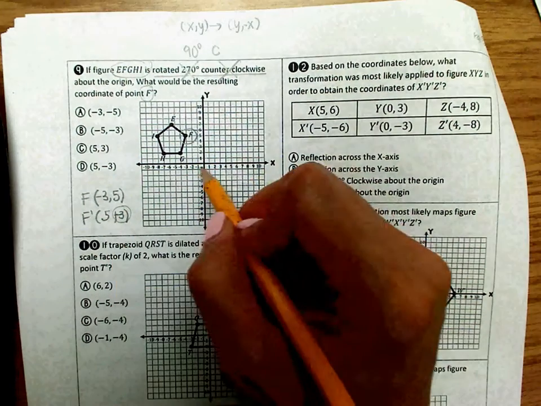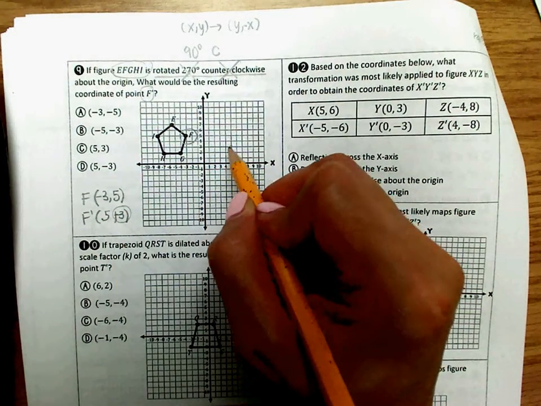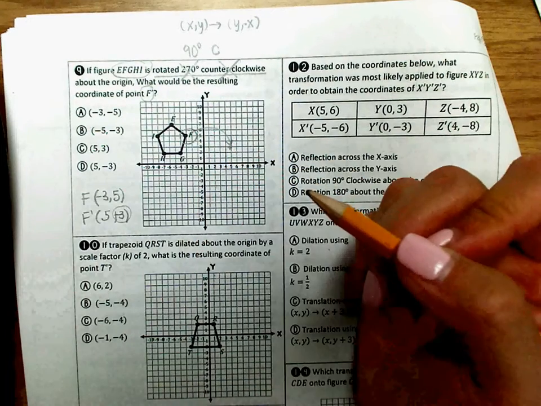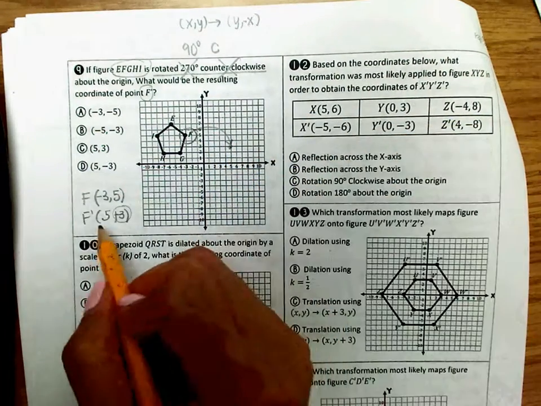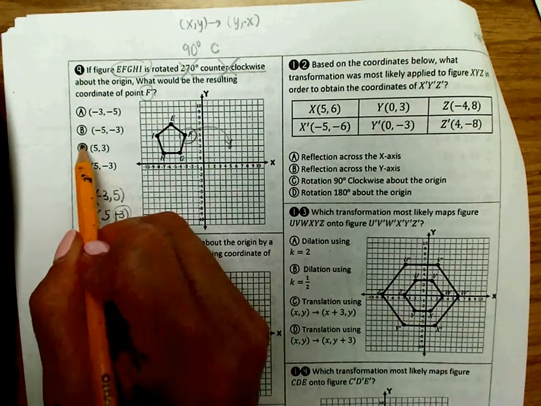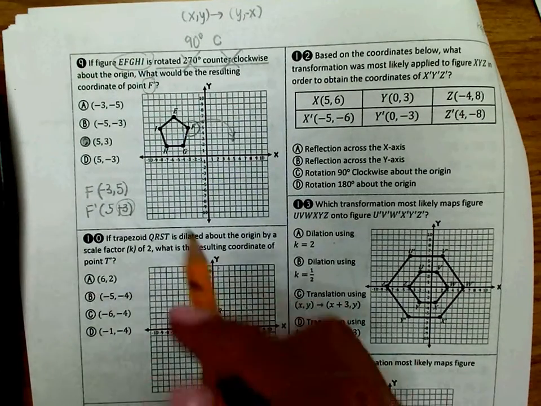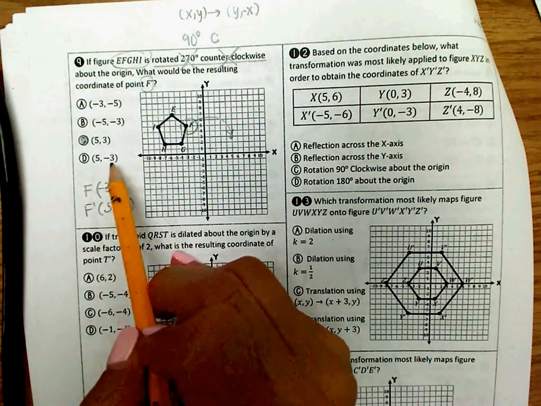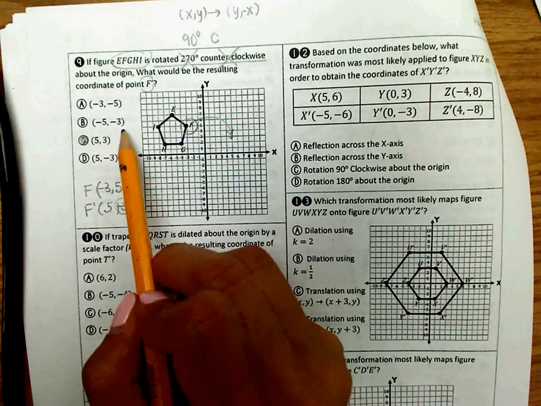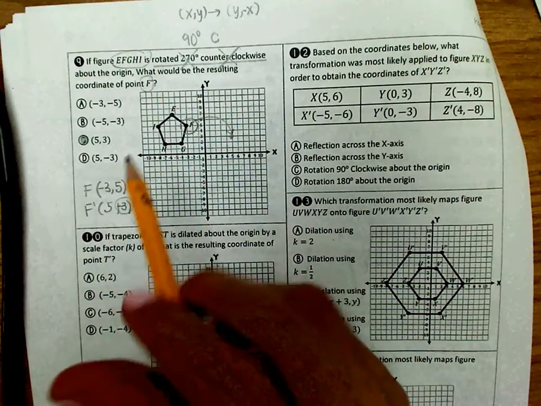So 5, 3 is right here. So that means it rotated 90 degrees clockwise. And that makes sense, right? So 5, 3 would make the most sense. So C is the correct answer. Look at all of these. These are all traps. Like they just switched the 5 and the 3, or they added some negatives here and there. So be super careful.